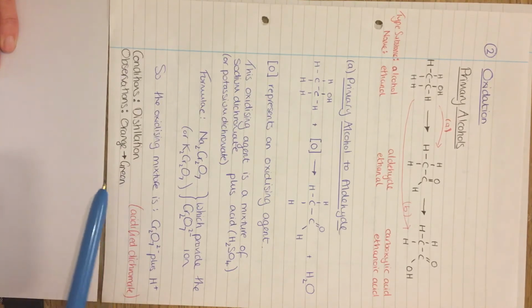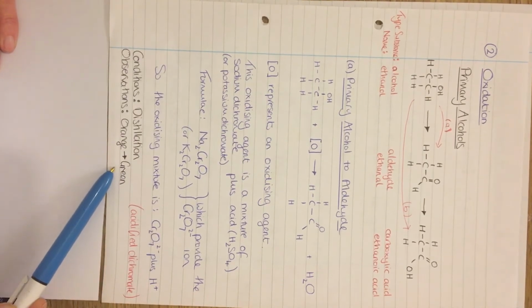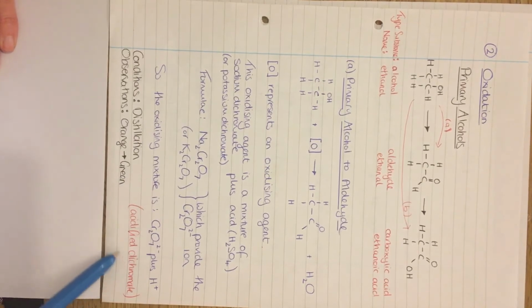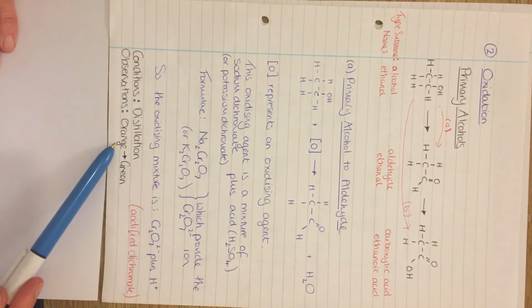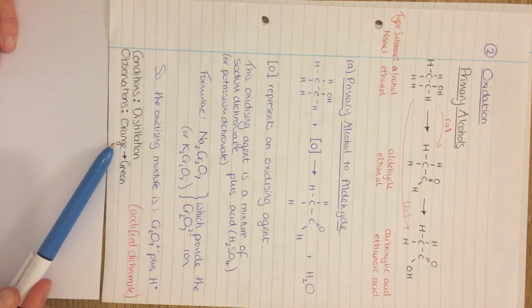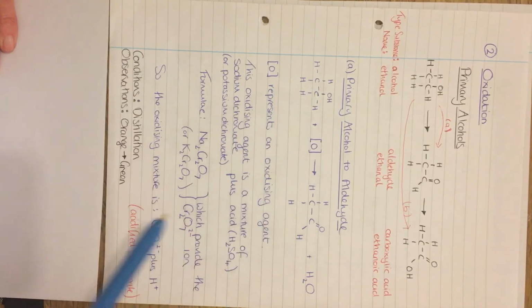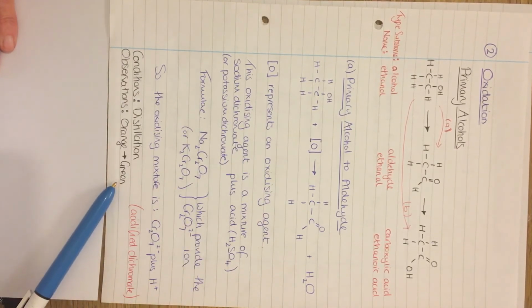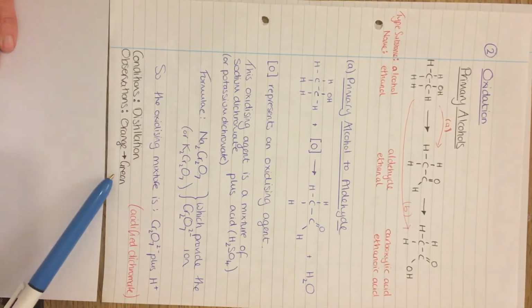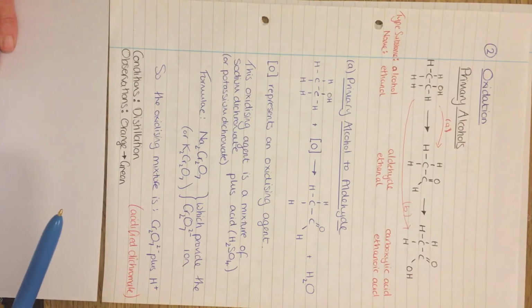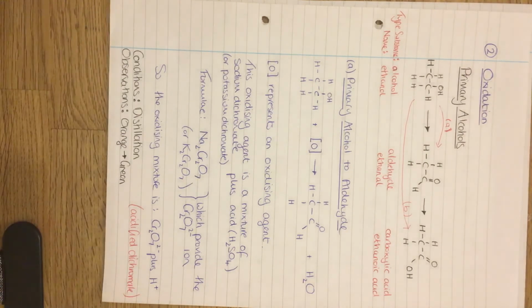If you could see this stuff, and you'll see it on the YouTube clip in a moment, the acidified dichromate is bright orange to start with. When it does its job and causes something to be oxidized, as it has done here, it turns green. So orange to green is the colour change that you need to know there.